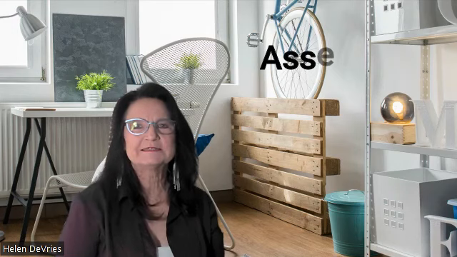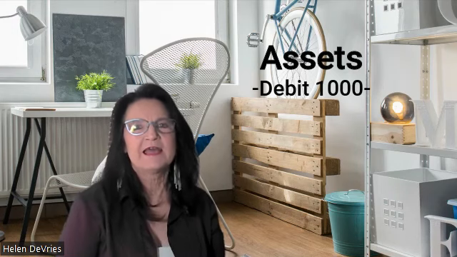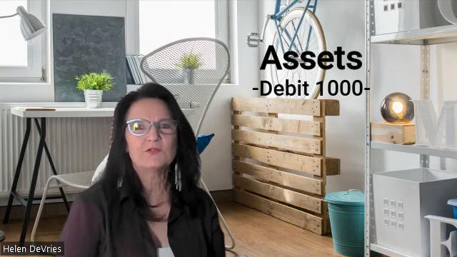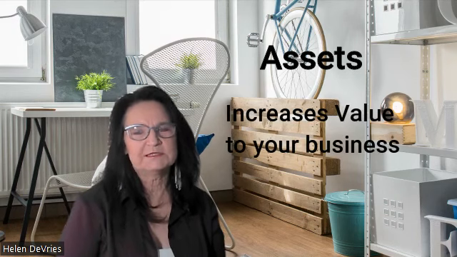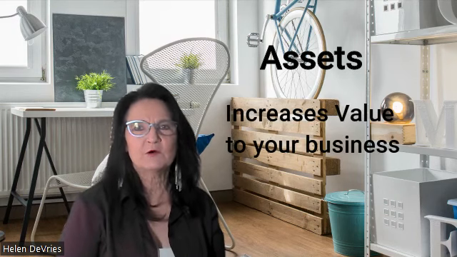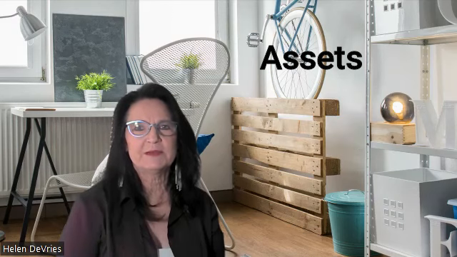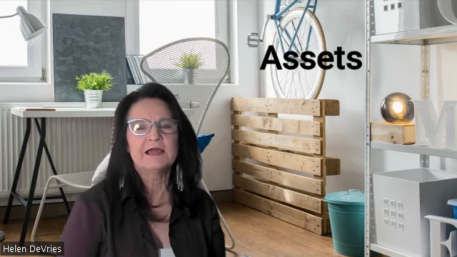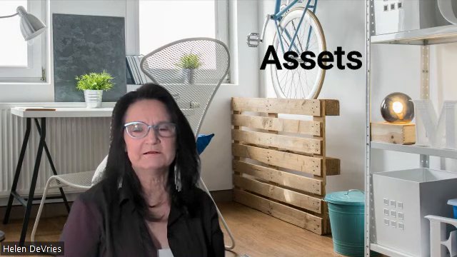Okay, the first thing that we want to look at in our business is our assets. Our assets are things that are valuable to us, that when we take our financial statement to the bank, they look and see how much we've invested in our business, what we've bought, how much money we have in our bank accounts. So the assets are very essential.